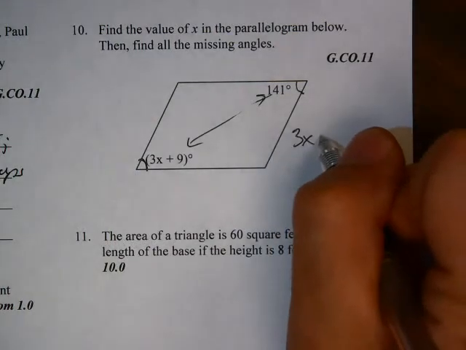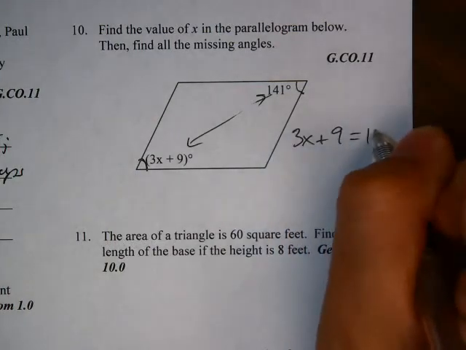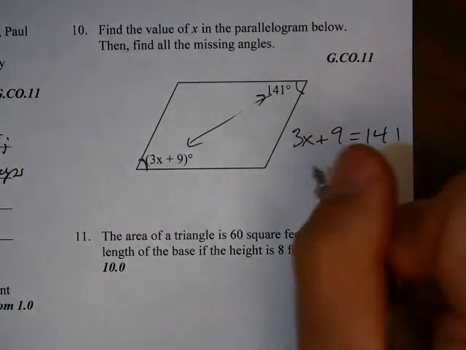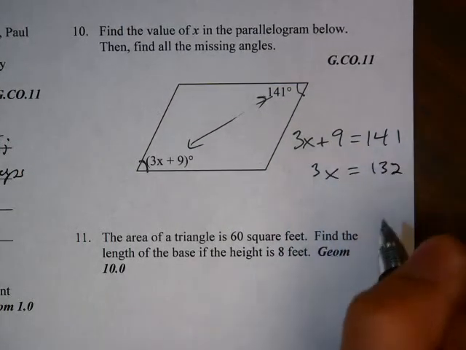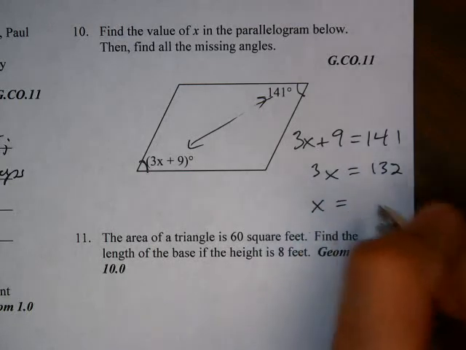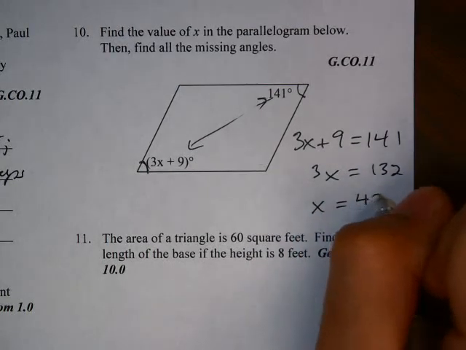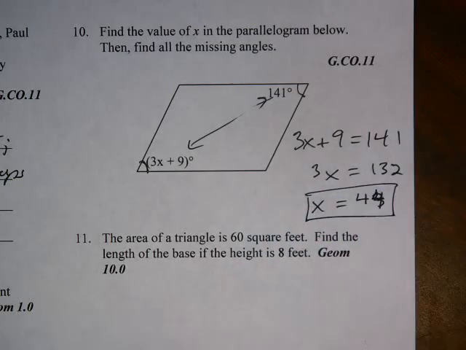So your equation would start as 3x plus 9 equals 141. We're not using the 180. Subtract your 9, you get 132. Divide by 3, and that should come out to 44. And there is your value for x.